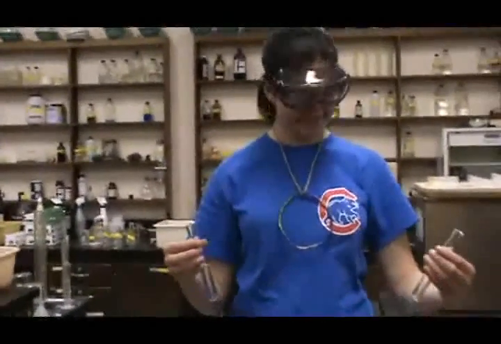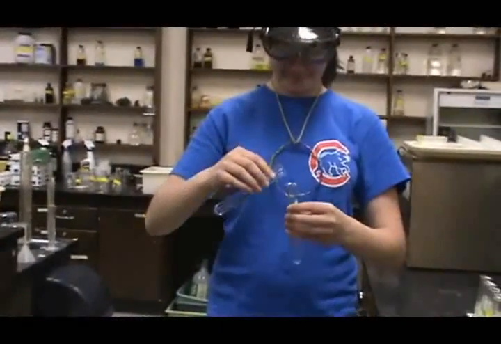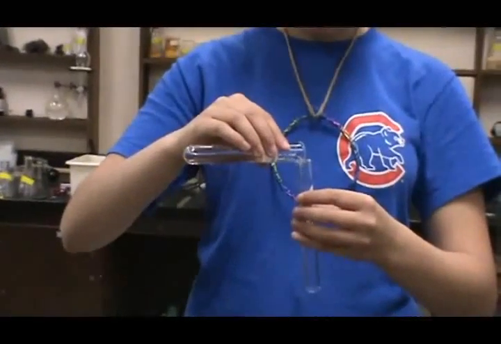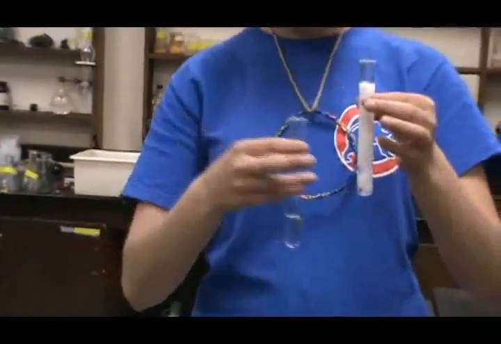Mixing a lead nitrate solution with a sodium carbonate solution creates a precipitate of lead carbonate, but sodium nitrate is soluble.